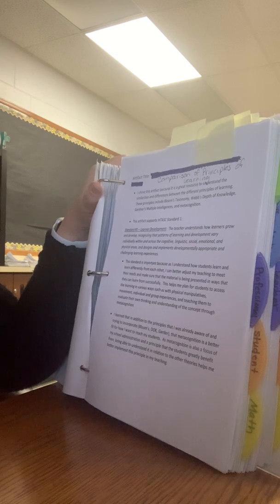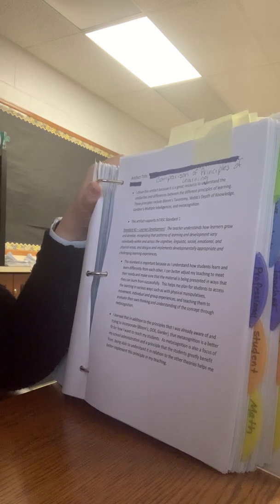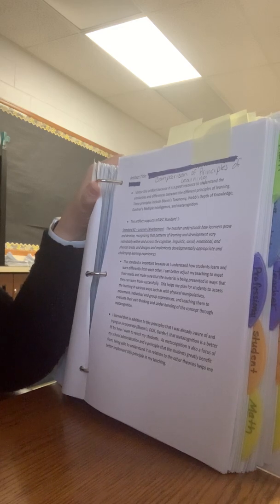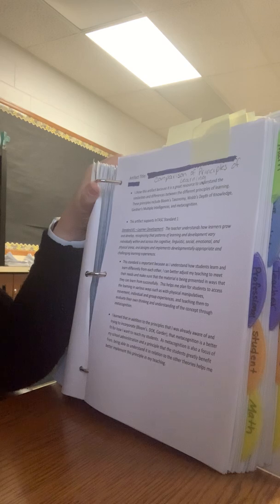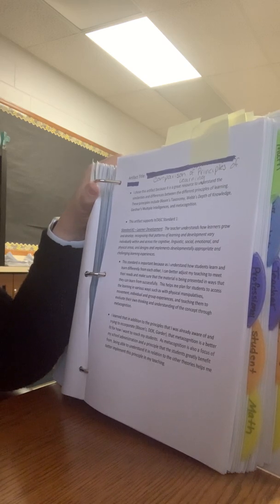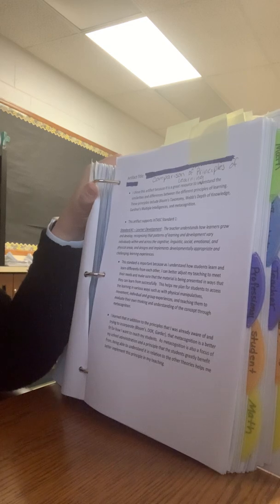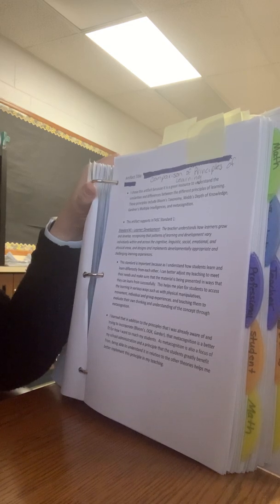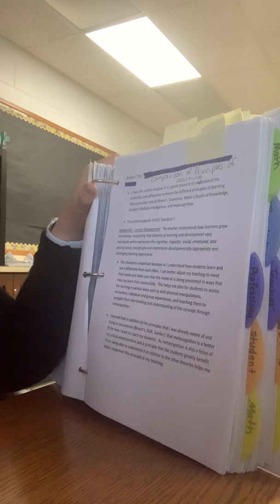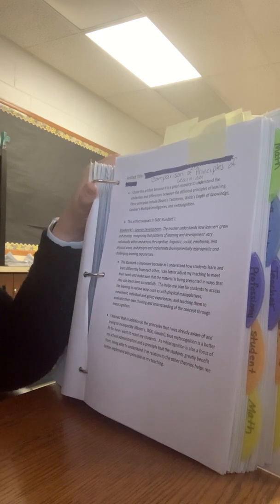This standard is important because as I understand how students learn and learn differently from each other, I can better adjust my teaching to meet their needs and make sure that the material is being presented in ways that they can learn from successfully. This helps me plan for students to access the learning in various ways, such as with physical manipulatives, movement, individual and group experiences, and teaching them to evaluate their own thinking and understanding of the concept through metacognition.